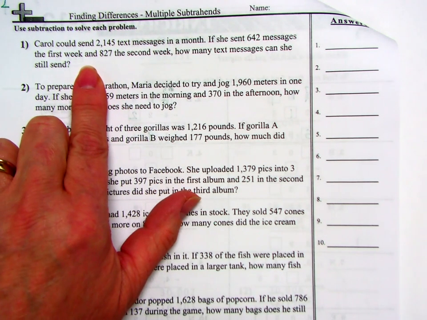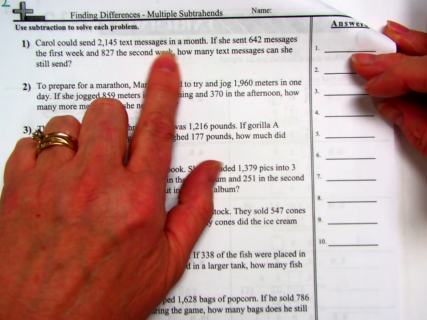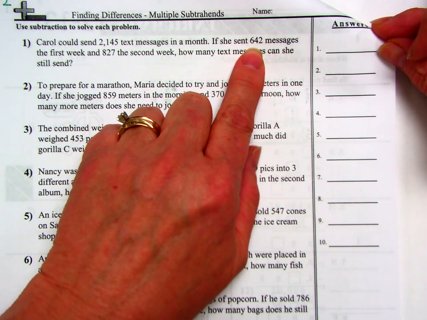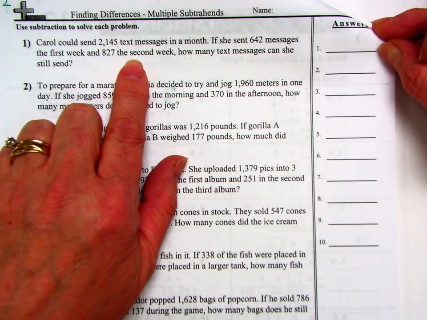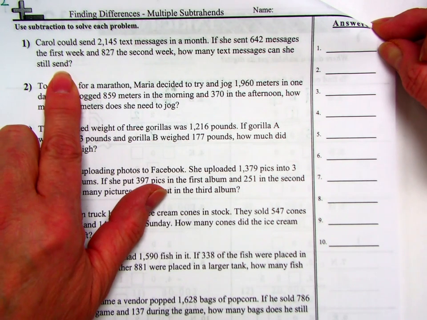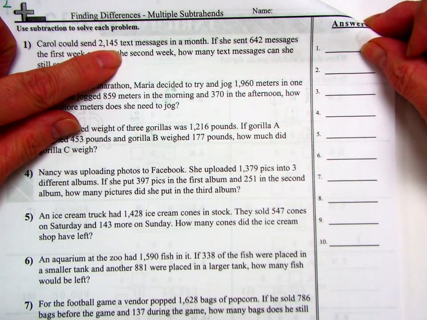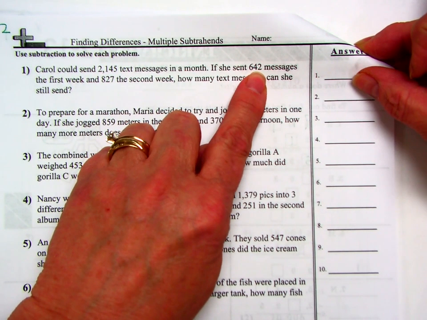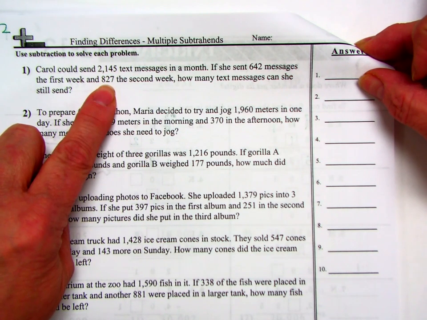So here's the first problem. Carol could send 2,145 text messages in a month. Wow, that's a lot of text messages. If she sent 642 messages the first week and 827 the second week, how many text messages can she still send? So what I have to do here is I have to take the 2,145, I have to take away the 642, and I have to take away the 827 and see how many I have left.